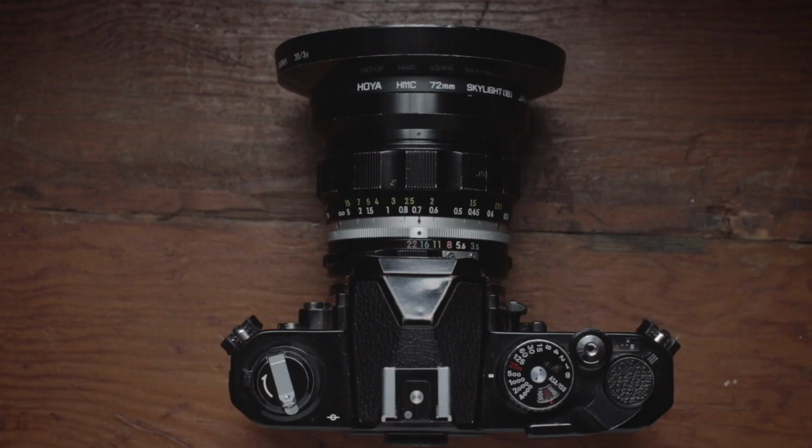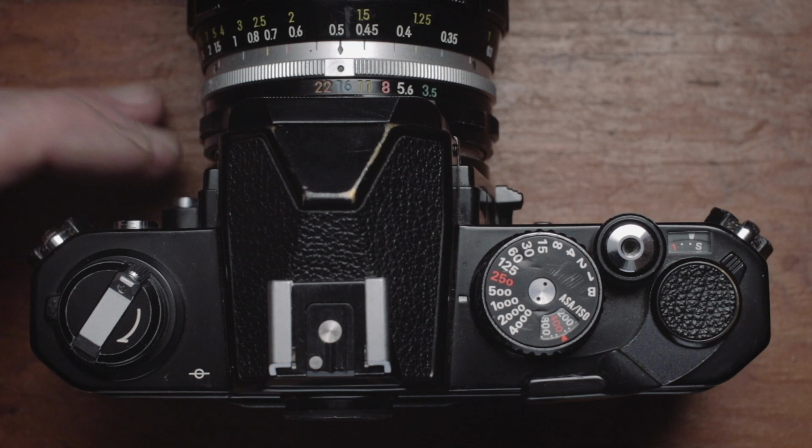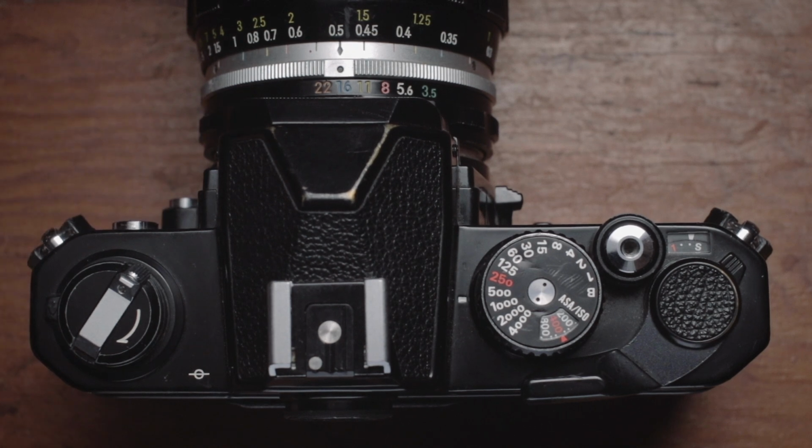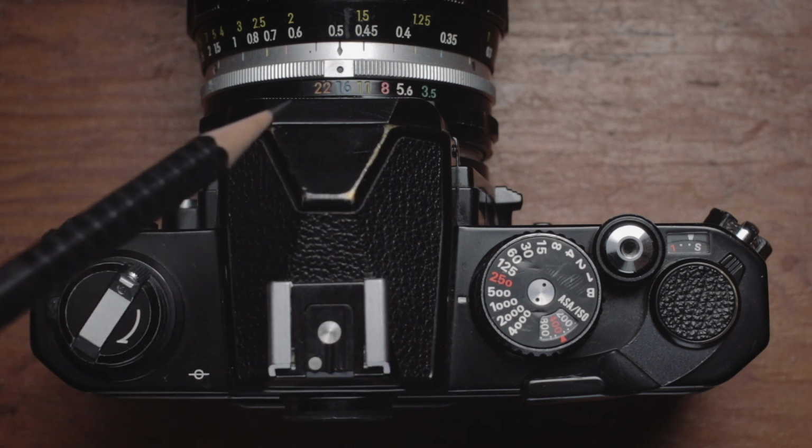So I want to talk about the Sunny 16 rule, and it's a real easy way to expose your film if you don't have a meter, or if you don't want to have to think about using a meter when shooting film. So the way it works, Sunny 16 rule, you set the shutter speed to the speed of your film. Now, I know it seems strange, but this is how you start.